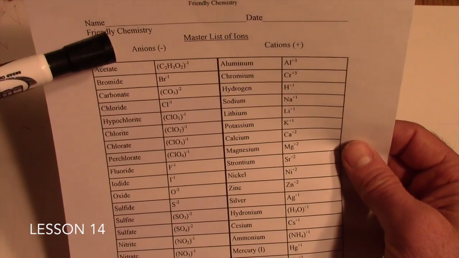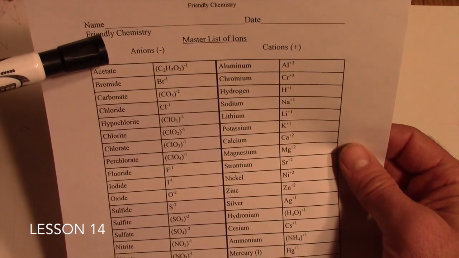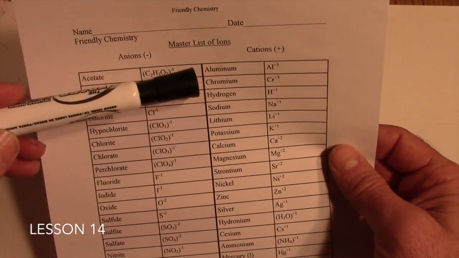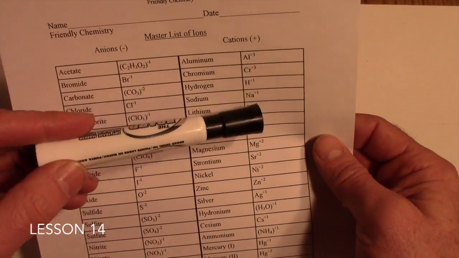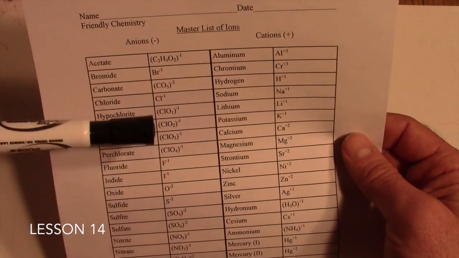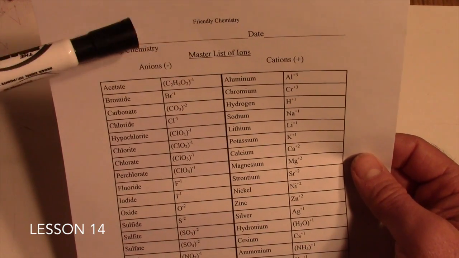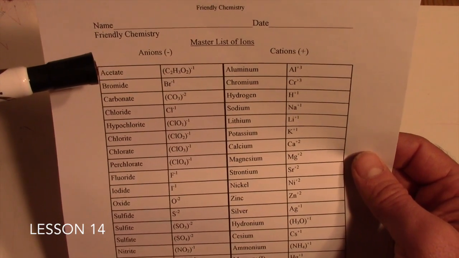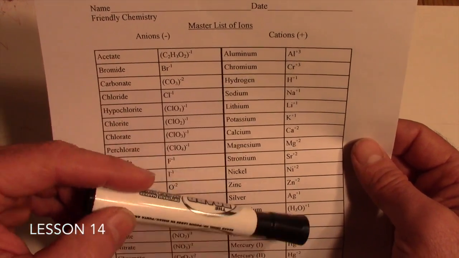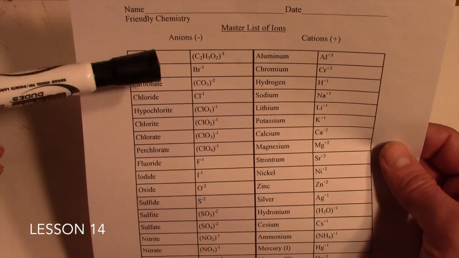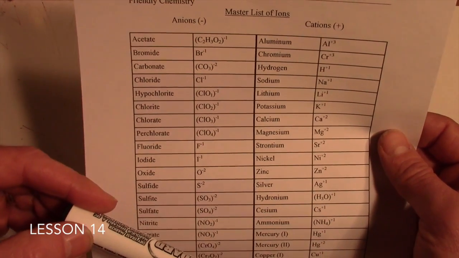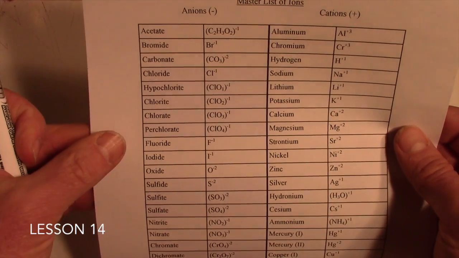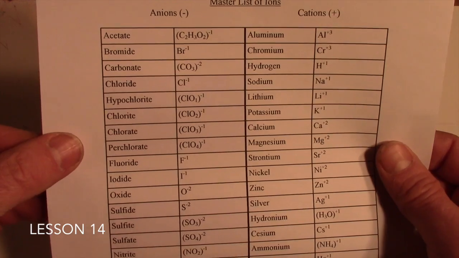Now in our list you can see we've divided them into two columns, two sets. We've got the anions on this side and then the cations over here. What we're going to do first is concentrate on these anions. They're usually the ones that are a little more tough for students to master, and then we'll look at some of the cations. Now this is the master list, meaning it does also include many of the monoatomic ions that you've already introduced to your students.